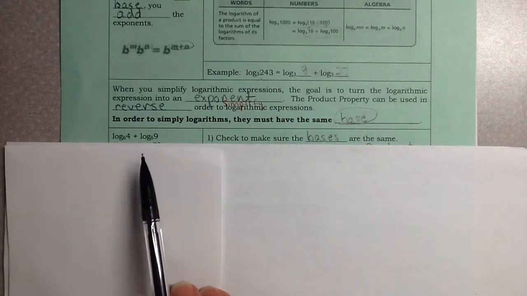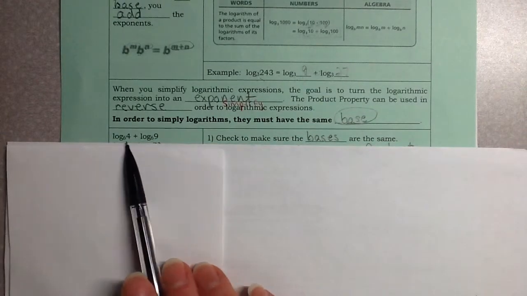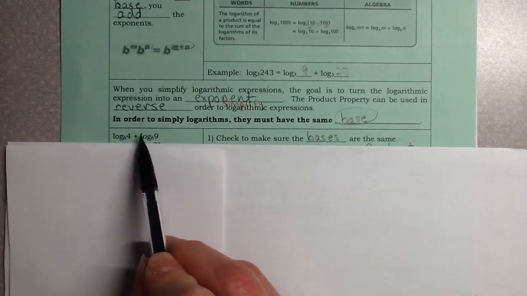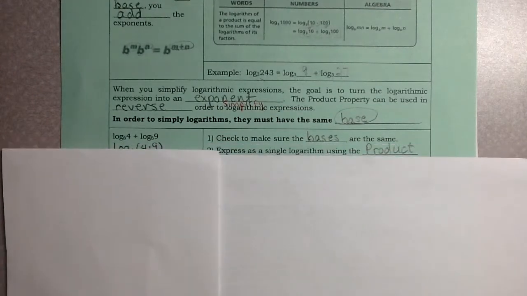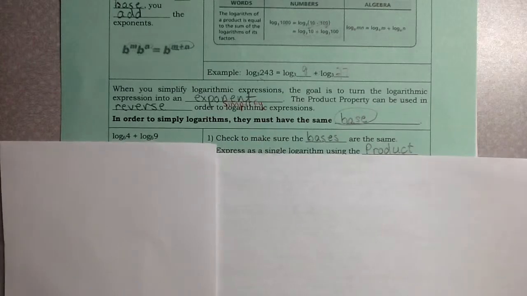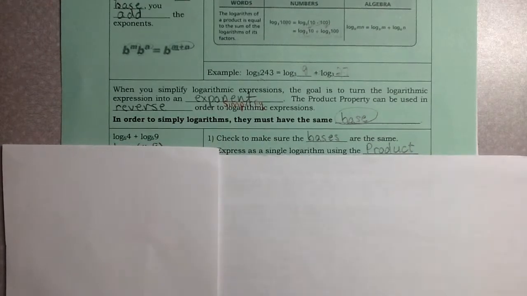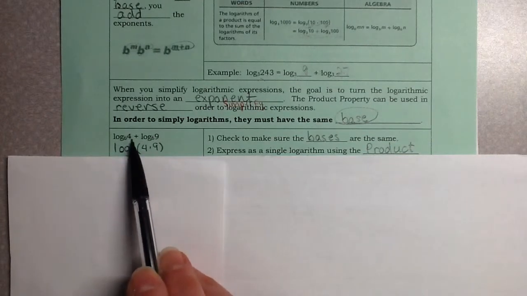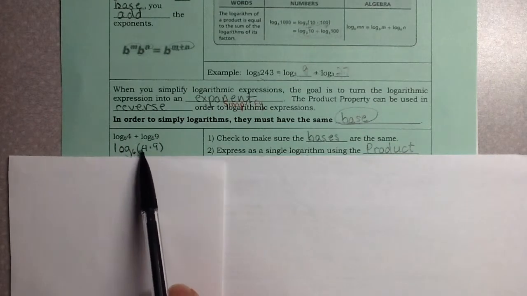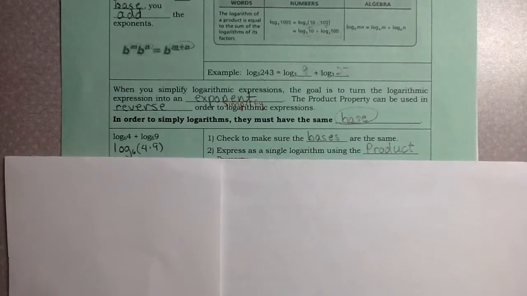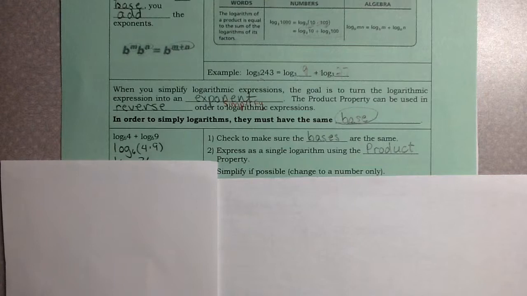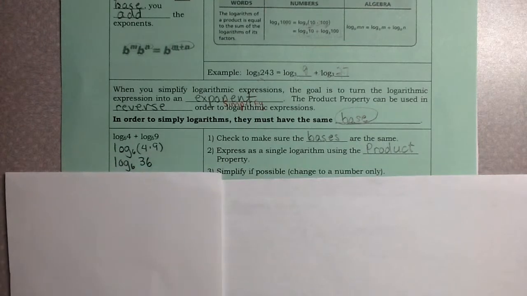Okay, now the product property says that if our bases are the same and we're adding two logarithms, then we take the numbers that follow the base and we multiply them together. So express as a single logarithm using the product property. So we only write the log base 6 one time, and then we multiply the two numbers together. So this would be log base 6 of 4 times 9. And then we simplify if possible, which means we want to change it just to a number or the exponent. So we now have log base 6 of 36.